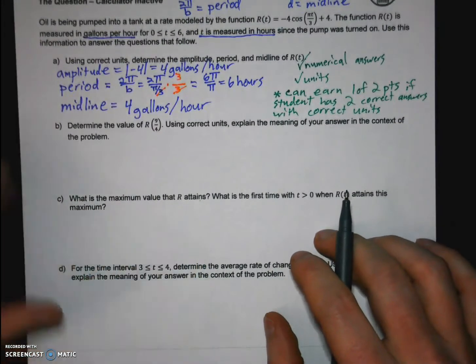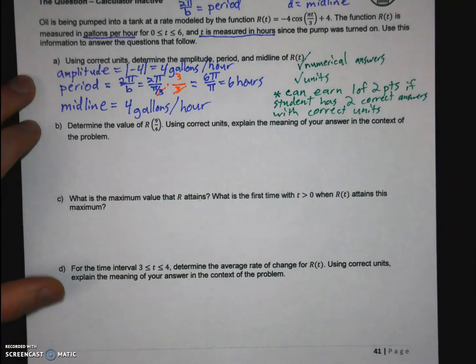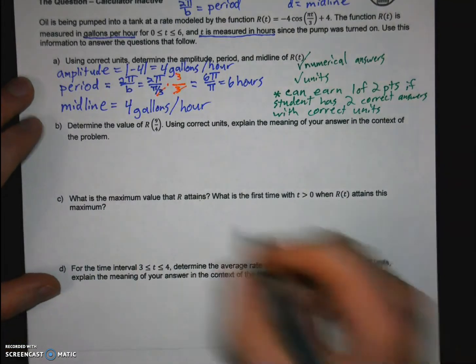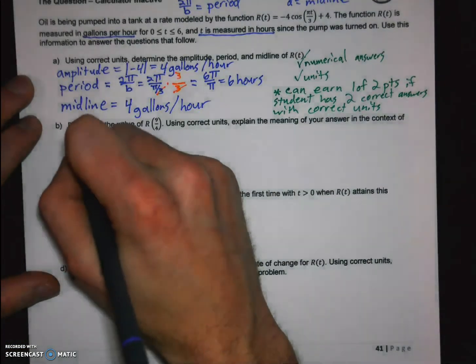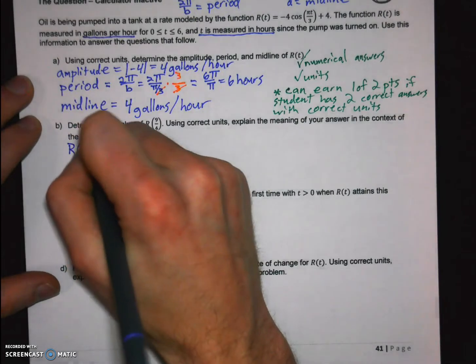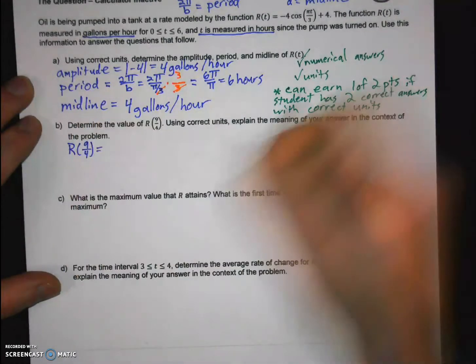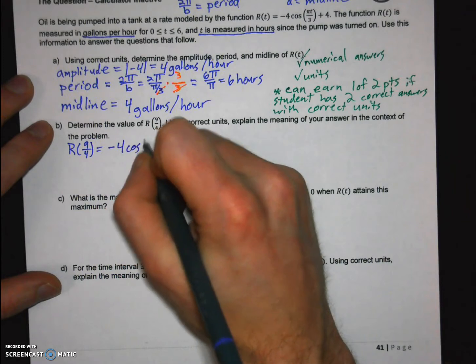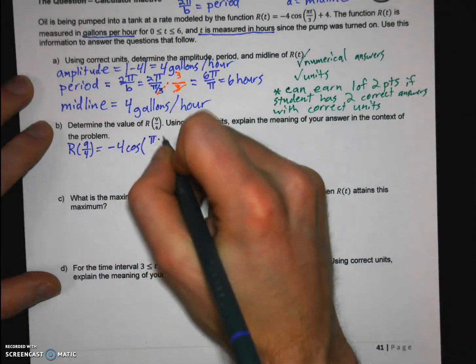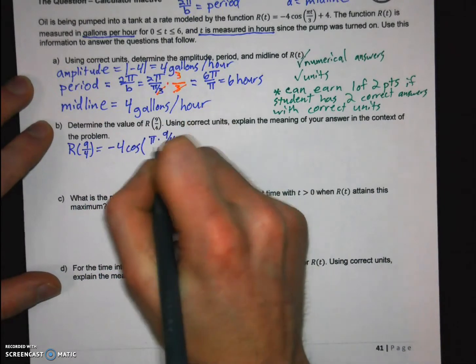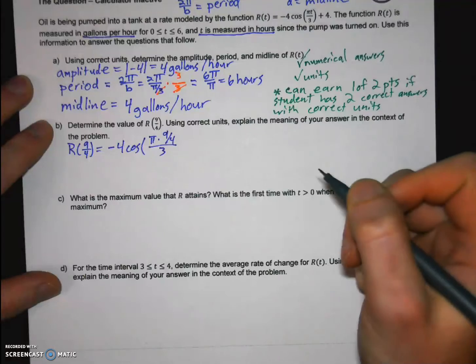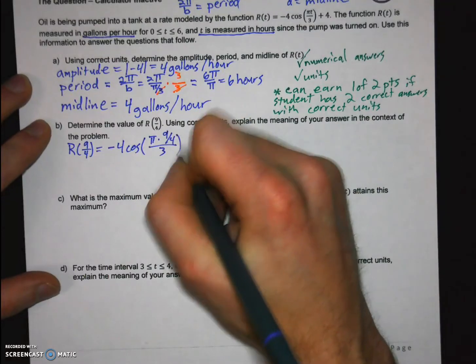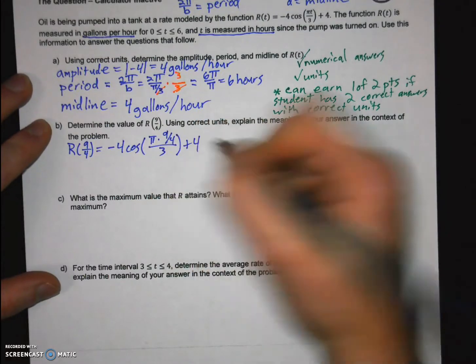Let's go on to part B then. It says determine the value of r of 9 over 4. Okay, I can do that. R of 9 over 4. That means I'm going to plug 9 over 4 into my function. I've got negative 4 cosine of pi times 9 over 4 divided by 3. Okay, and I need to add 4 to that.